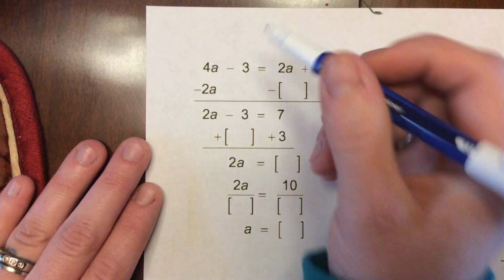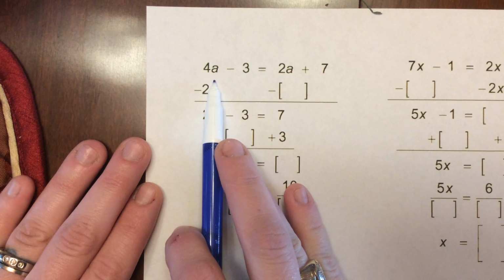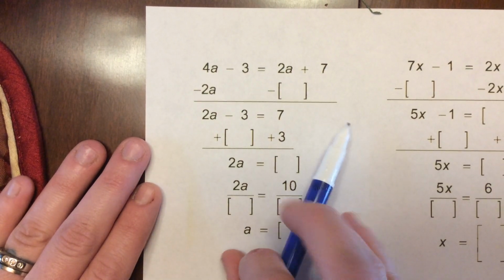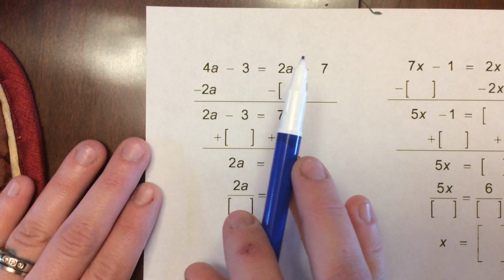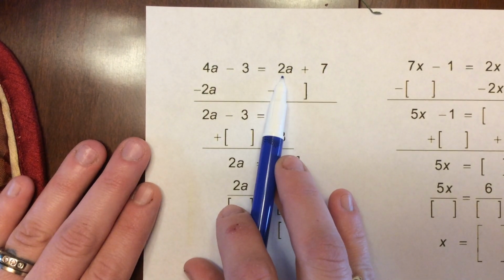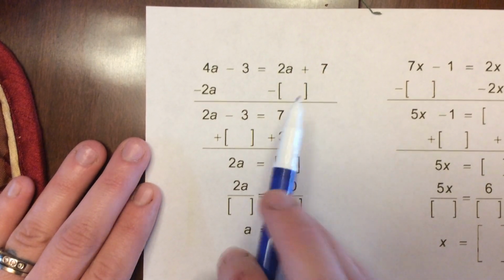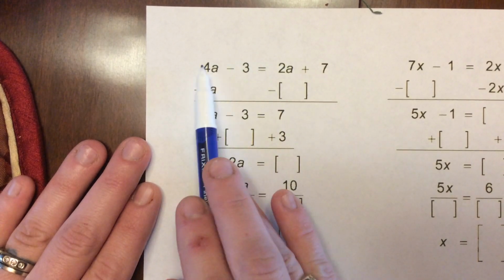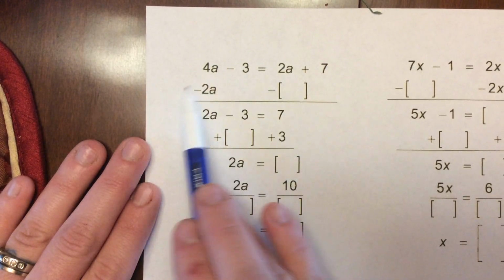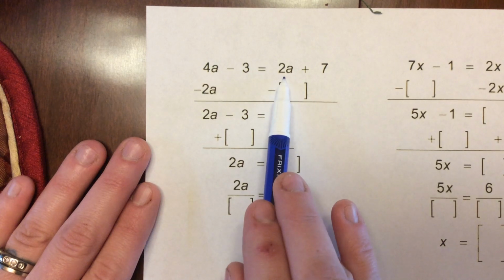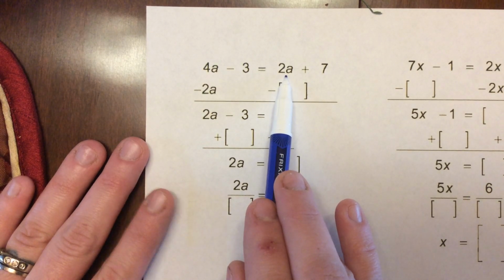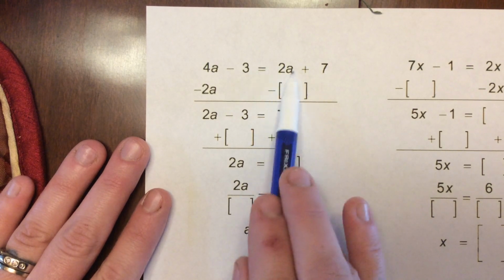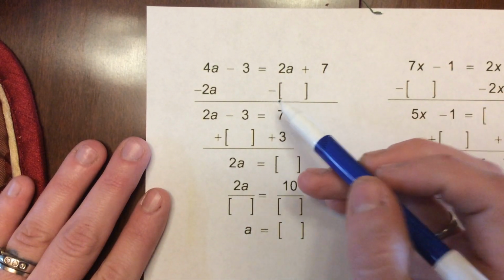So what we're trying to do is isolate a to one side of the equation. We're going to take the smallest variable and get rid of it by doing the opposite. Okay, so we have 4a and we have 2a. Between those, 2a is the smallest. So that means we need to get rid of it by doing the opposite. That 2a is positive, so that means we're going to end up subtracting it.